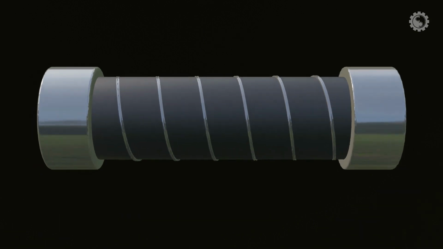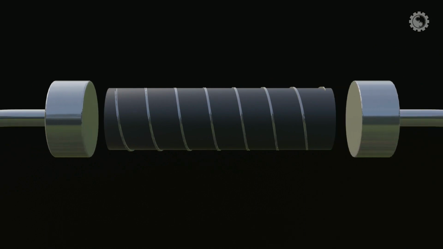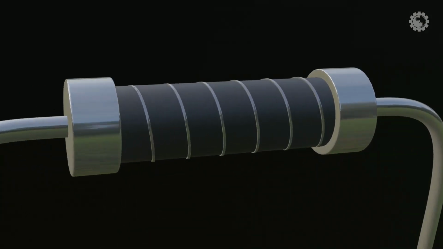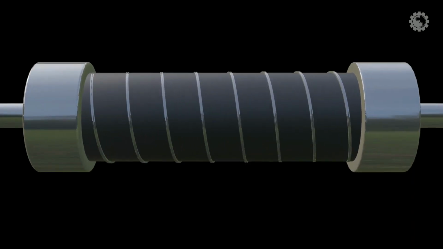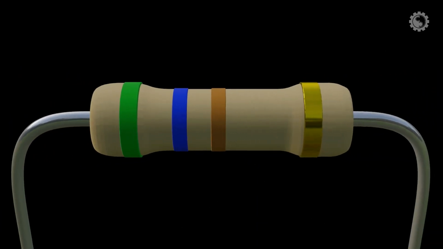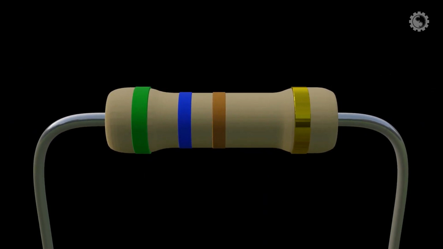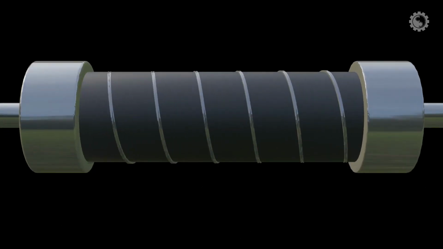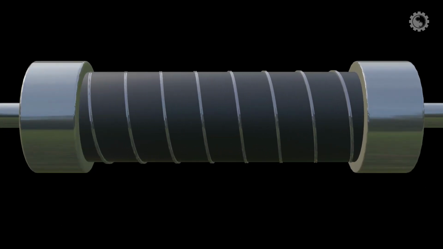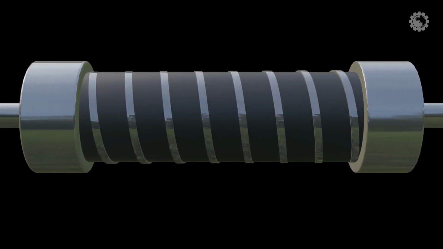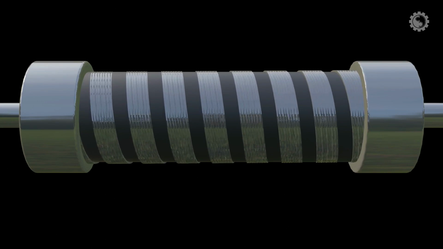The 2 ends are connected with end caps with leads, and the resistor is finally covered by a coating. In resistors, the resistance is controlled by the number of turns and the thickness of the wire.